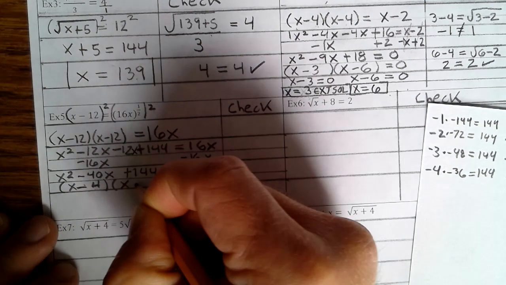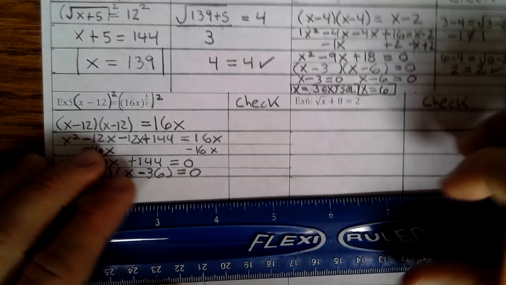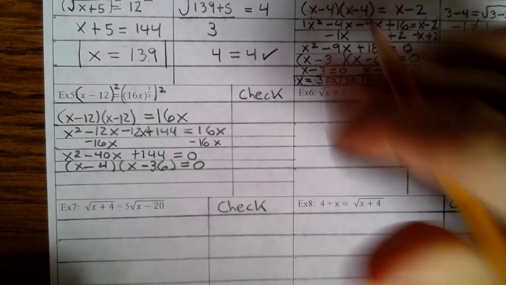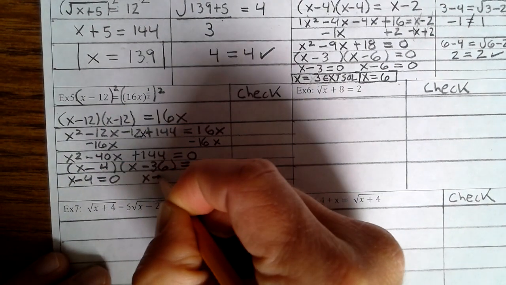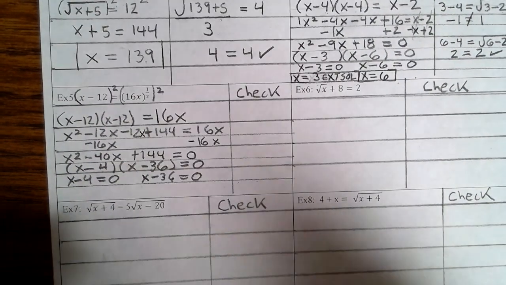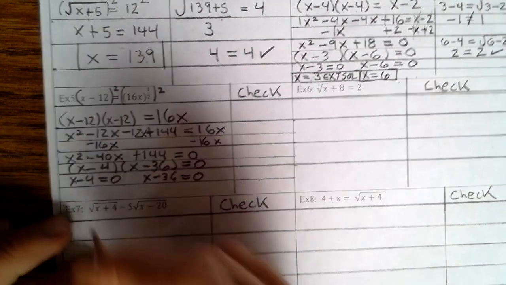So we set that equal to 0. So x minus 4 equals 0 and x minus 36 equals 0. So x equals 4, and we're going to leave space just in case it's an extraneous solution. And x equals 36. Okay.